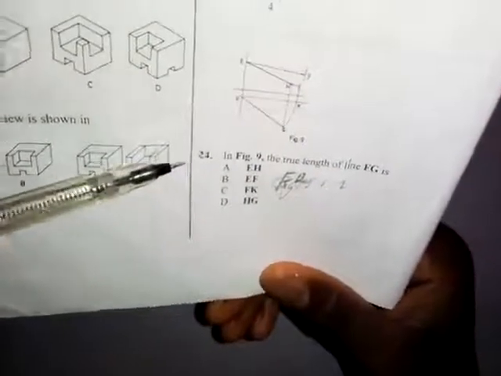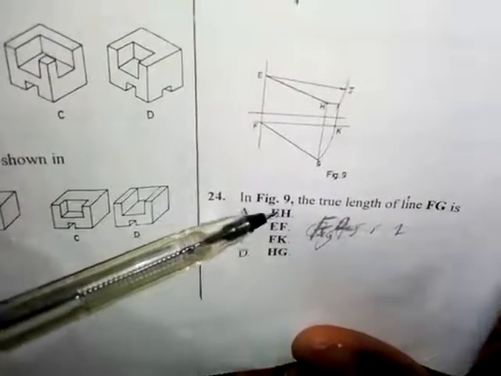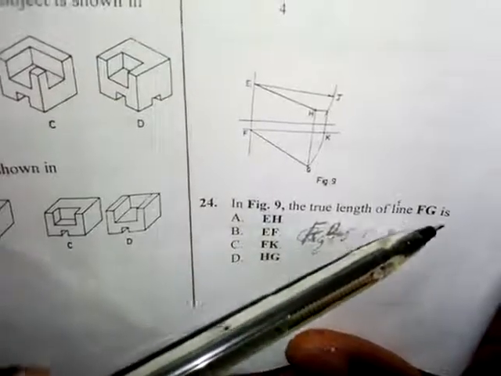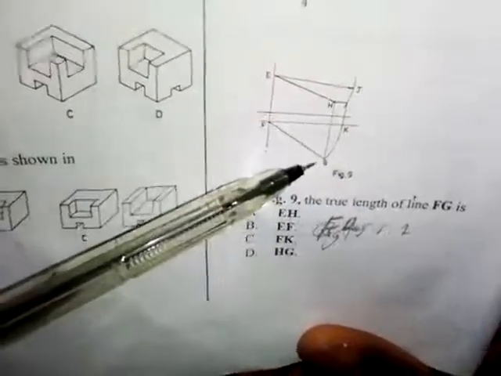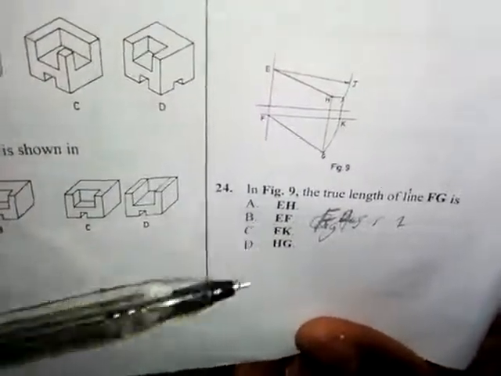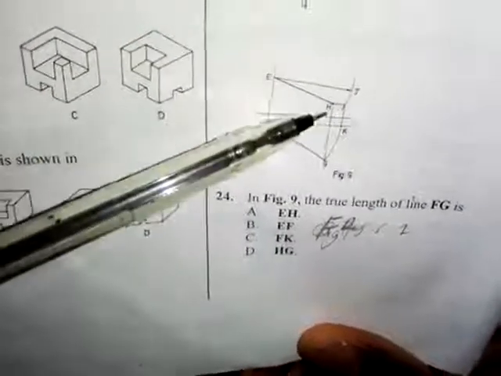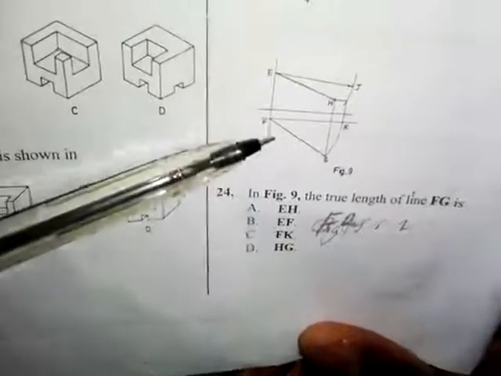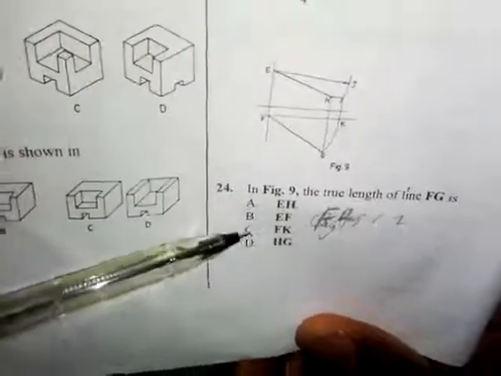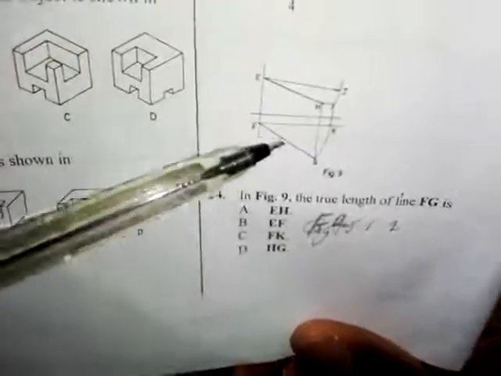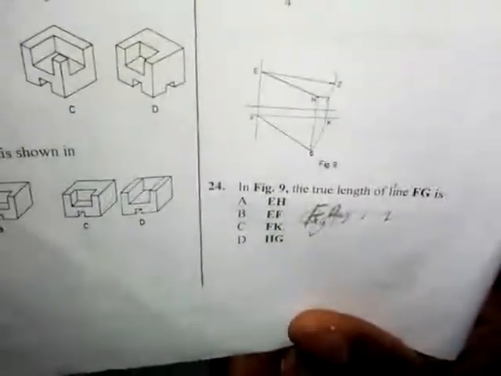24. Here we have a diagram that we are to use to answer this question. In figure 9, the true length of line FG is... This is line FG. So the true length, as we have here, let's look at the options given. Here we have EH, and we have EF. So EF is not correct. EH is not correct. And FK, FK is correct. So FK is the correct answer. So take note of that.